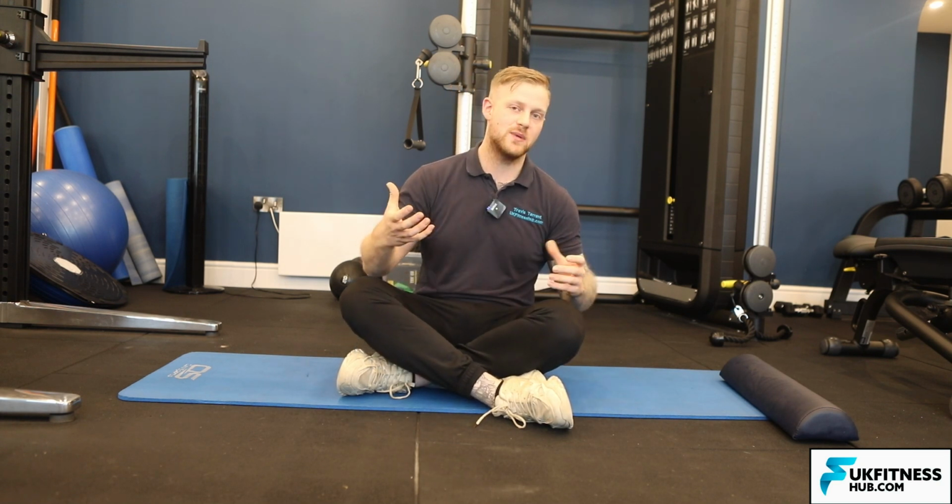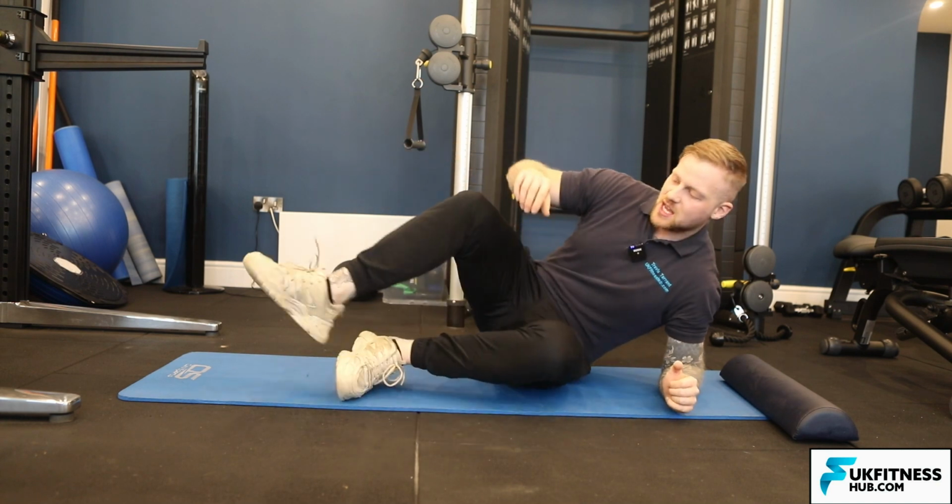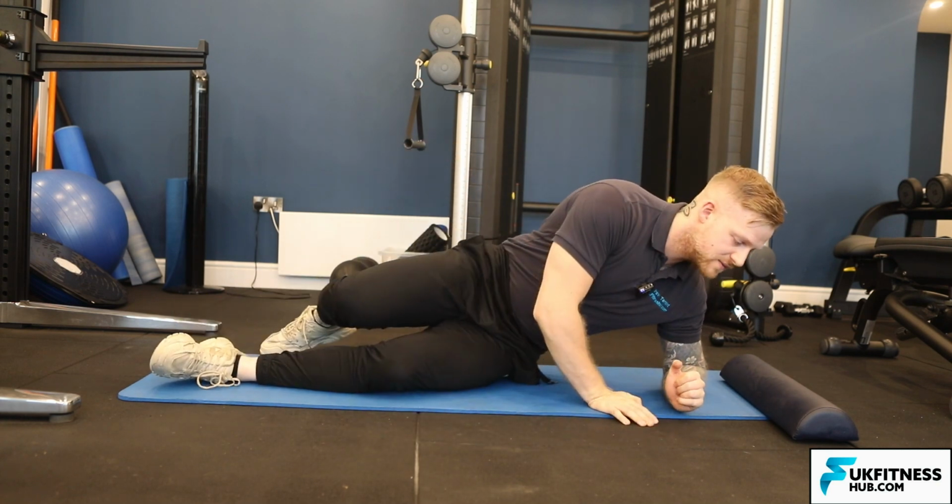Otherwise, let's start off with these generic stretches that we're going to do one set of 30 seconds on both sides. I'm going to start off with the quadriceps, so the front of the thigh.